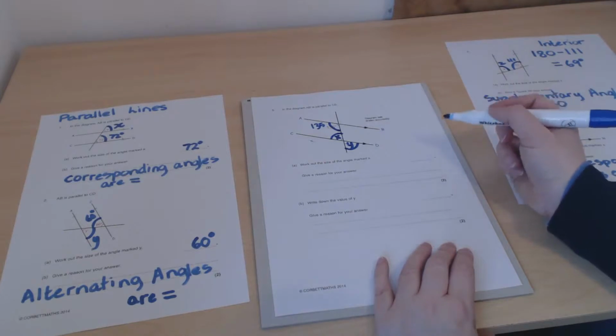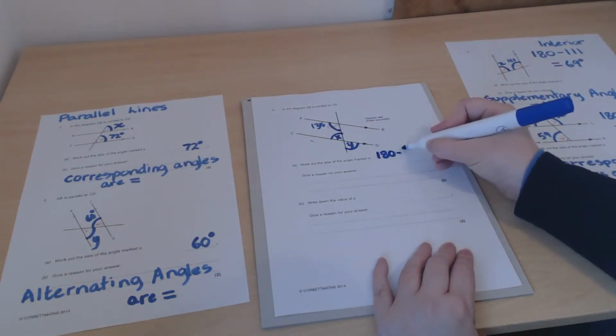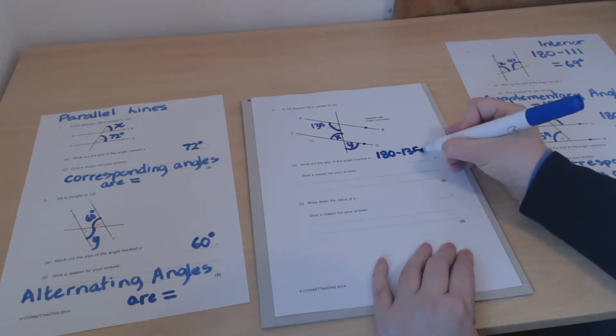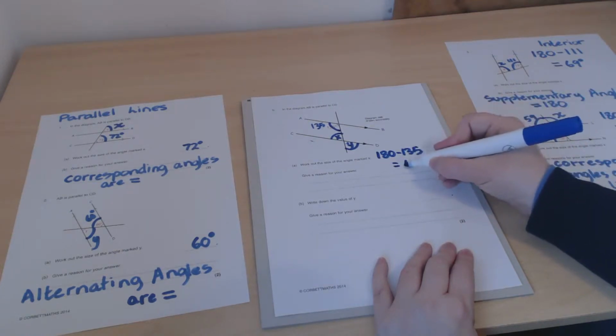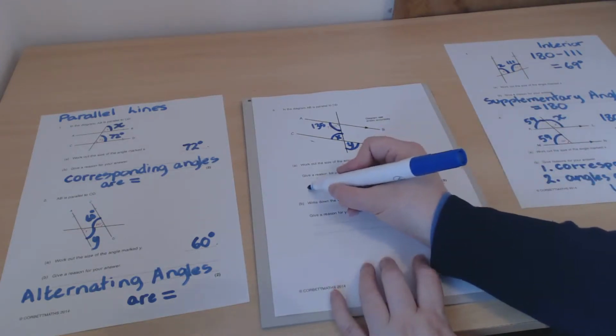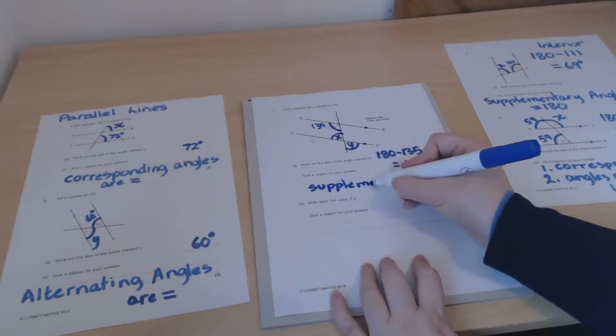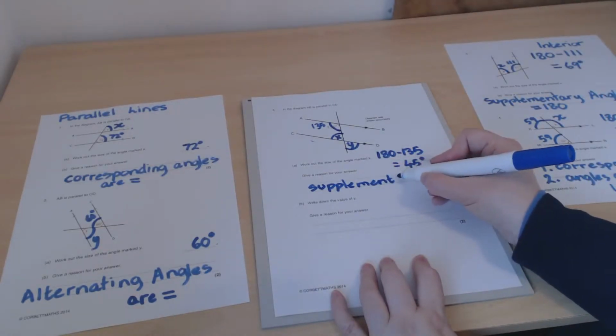So to work out what X is, we need to do 180 take away the 135, and that is going to give us 45 degrees. So as I say, that's because those are supplementary or interior.